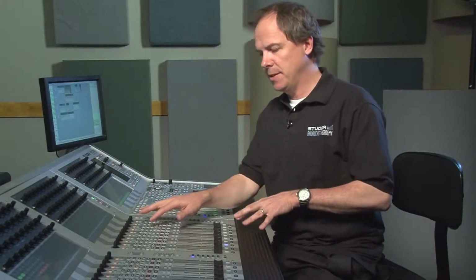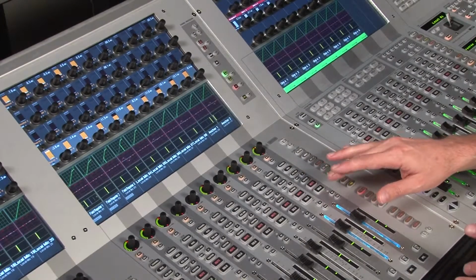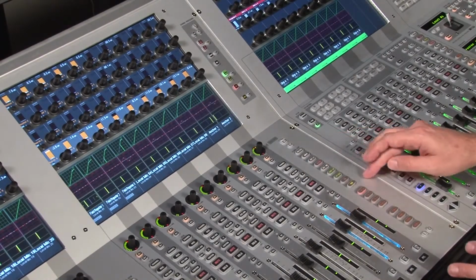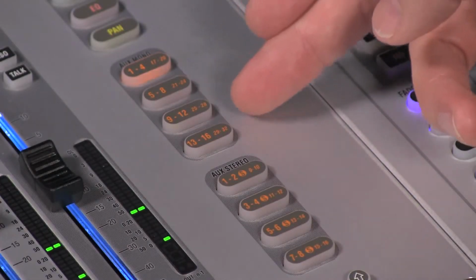Okay, so we just went through our bus assignments here on the surface, and those were for our mixed minuses, our group buses, and our master buses. Well, we also have our aux buses. And here we have dedicated buttons here for our aux buses.